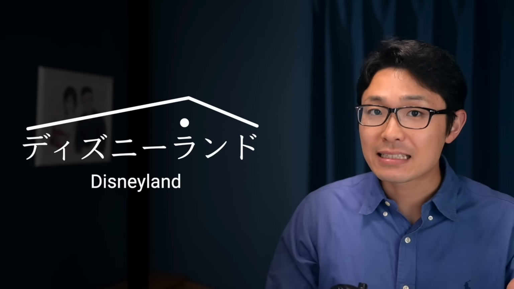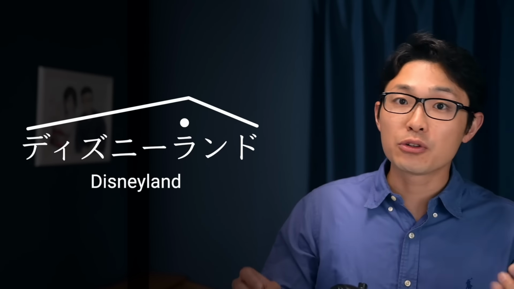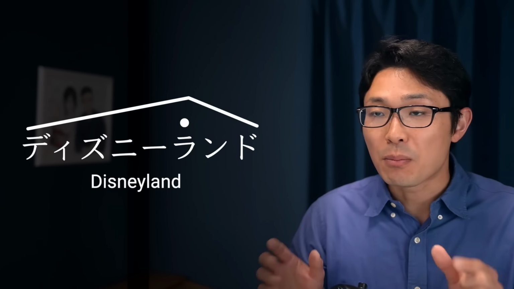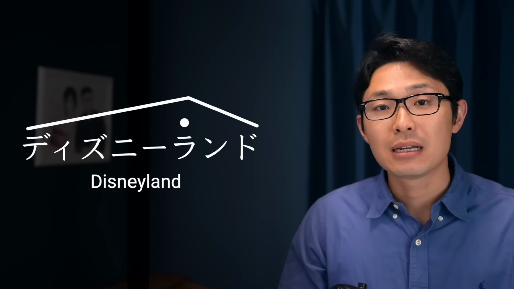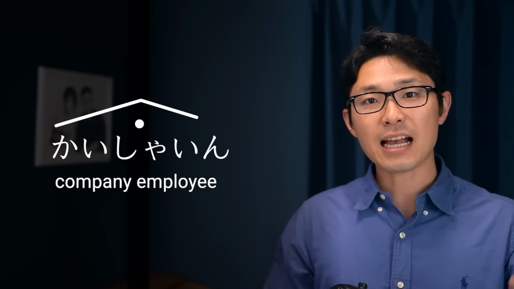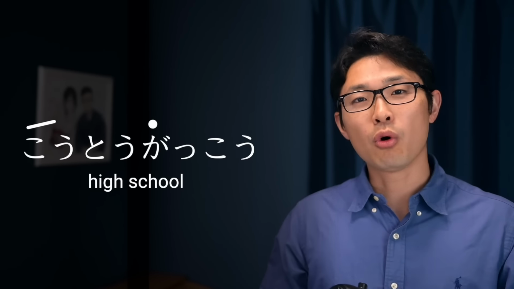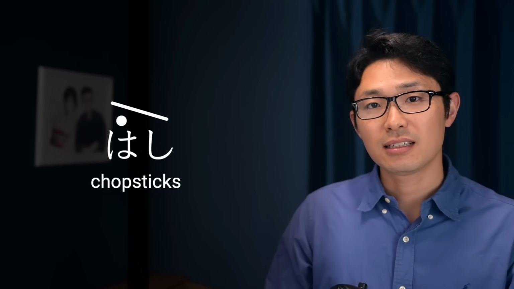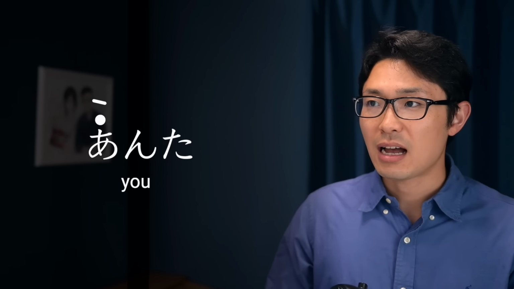When you pronounce an accented word, from the first mora to the accented mora, you read it in rising pitch. From the accented mora, the pitch falls. ディズニーランド、会社員、高等学校. And if the accent is placed on the first mora, then you read the first mora high and the rest in falling pitch. 箸、あんた、音楽.